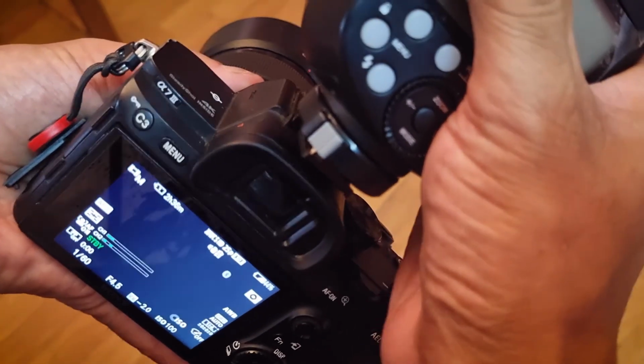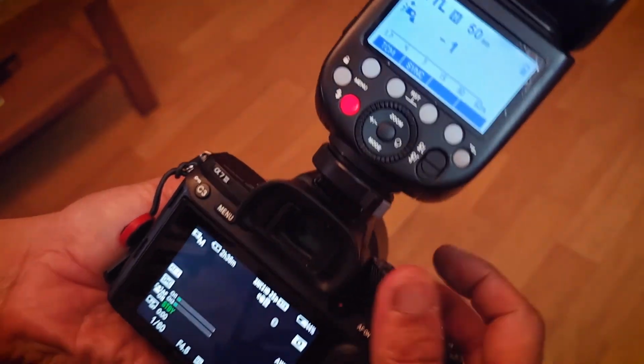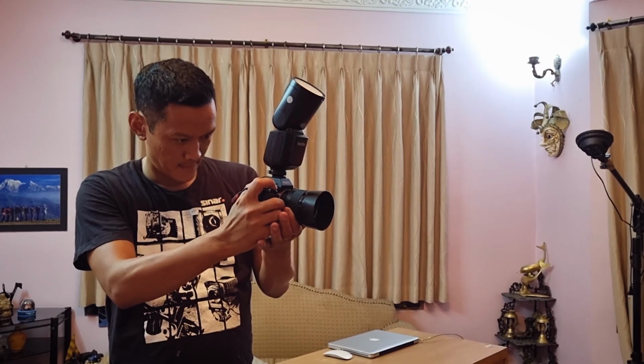But then what if you have an external flash? You still would not use the external flash directly on the subject, but rather point it upwards and shoot. What does that do? The light basically bounces off the ceiling and then lights up the room. So you can basically then take down your ISO as well, and the subject would be lit up very, very evenly. So now you have a good basic idea of lighting.